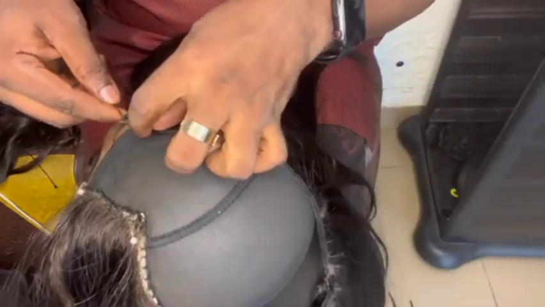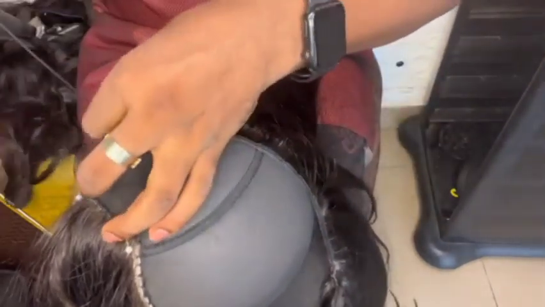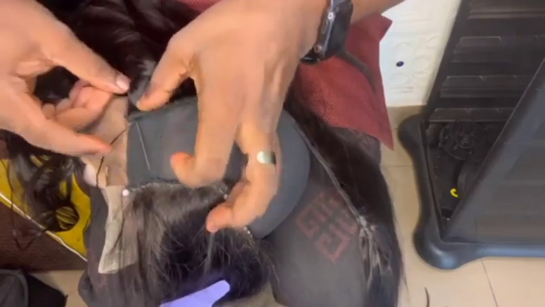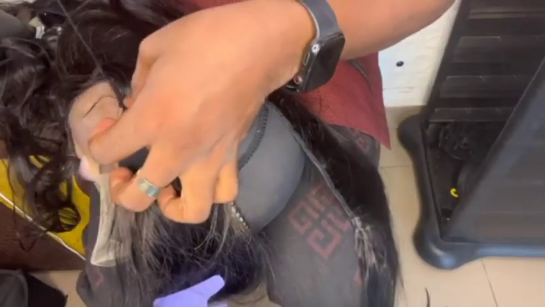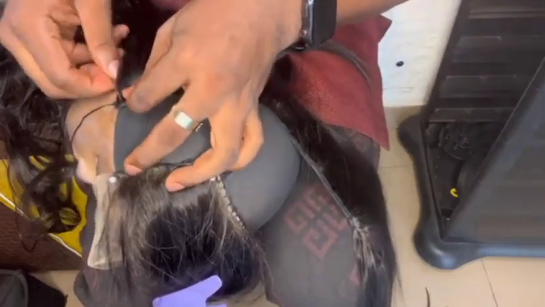When you go in, you do like a two times knot from the edge in order to make sure that your track stays much more secured.